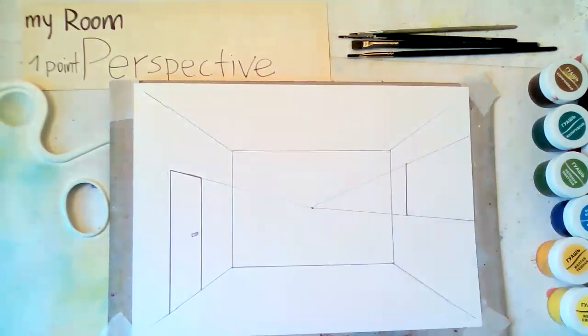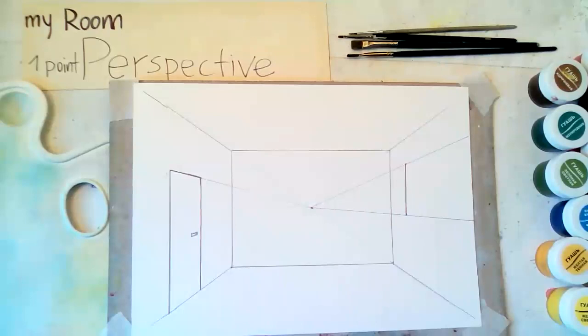That is why it's called central perspective, because it has only one point and all the lines are going there. The other perspective is two-point perspective, where you have two different points. This is a bit like the next level.